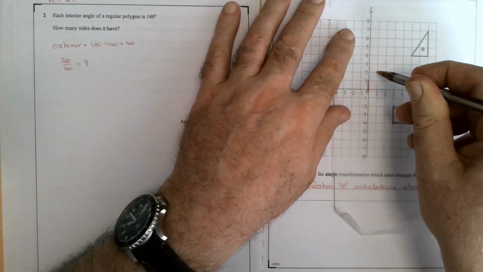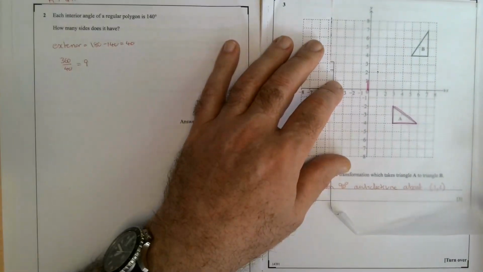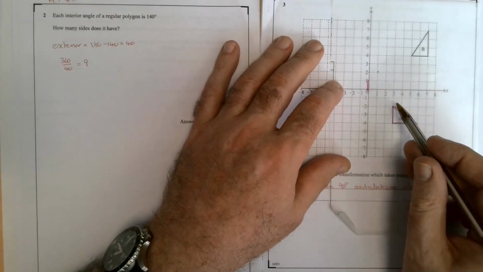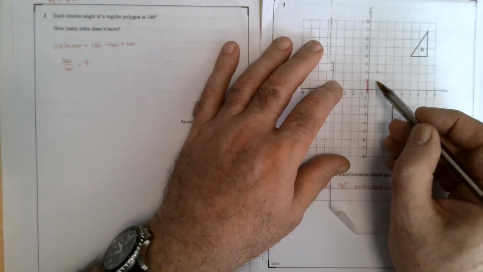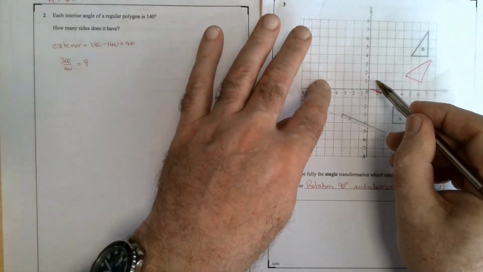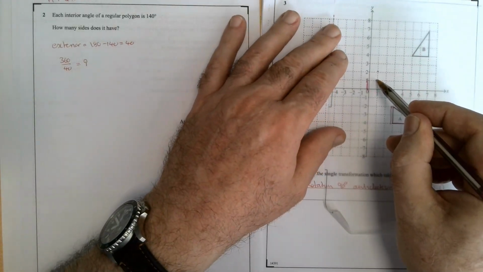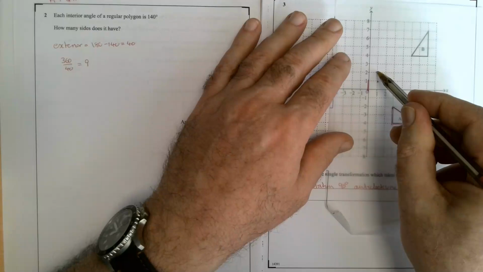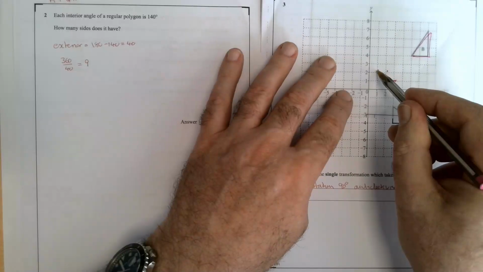Okay. Now, as I say, this is just a trial and improvement effort. You ask for a bit of tracing paper. You draw around the shape that you want to rotate, and you put your pencil in at the point you think it's going to be, and you turn it the angle you think. If it matches up, you've got the right point. If it doesn't match up, then you've got the wrong point. So again, you can see here, I've got 1, 2. I turn that 90 degrees anti-clockwise, it matches up.